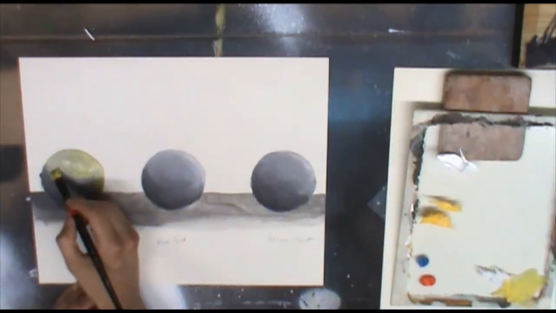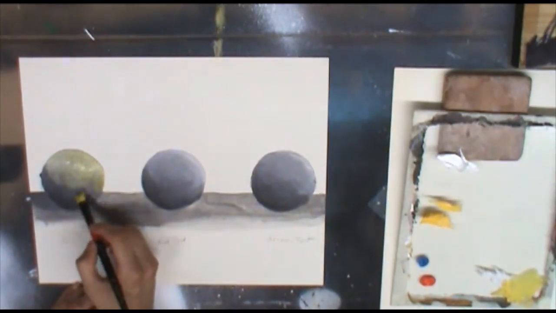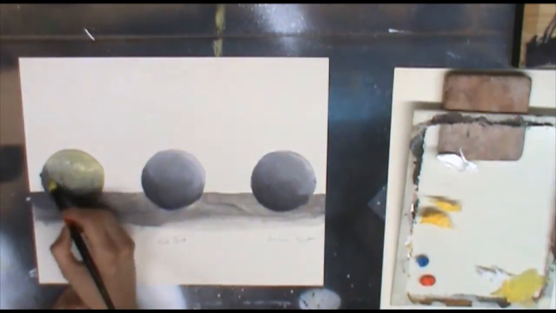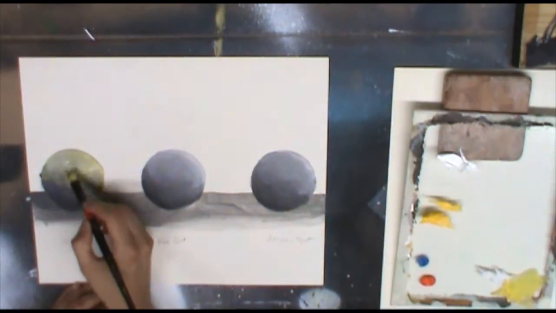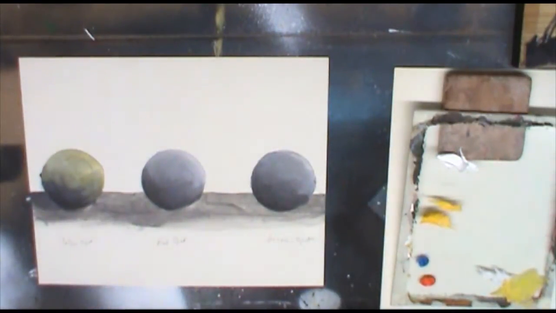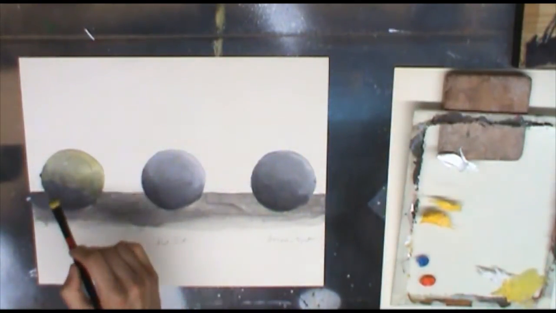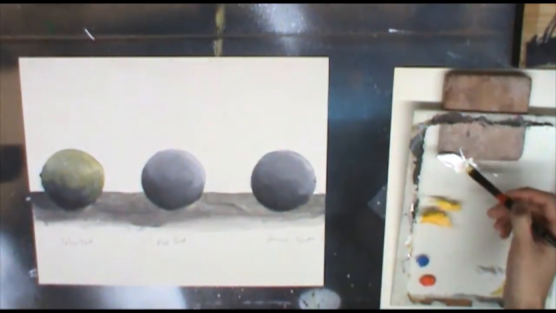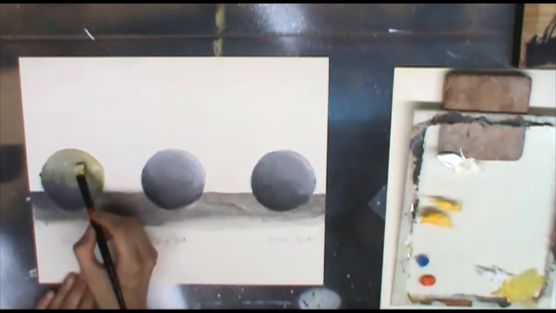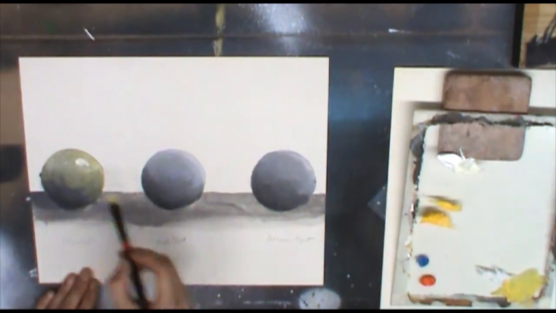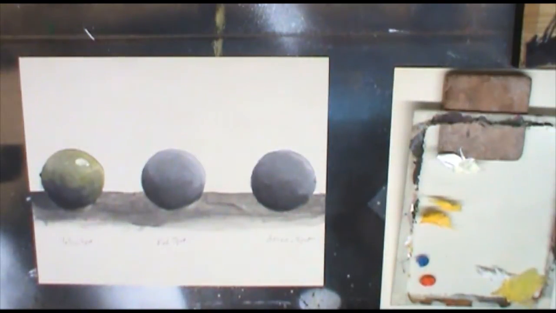I'm just dry brushing down here, barely even touching it. And now where we want that shine, our lightest light, that is where we can add a little more white. But it shouldn't be too much at all.